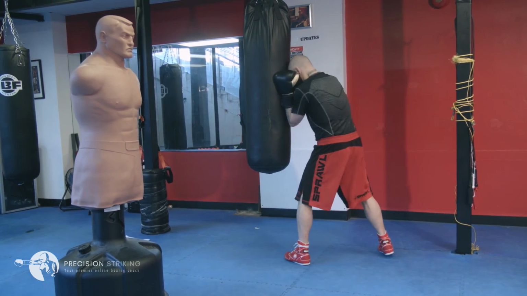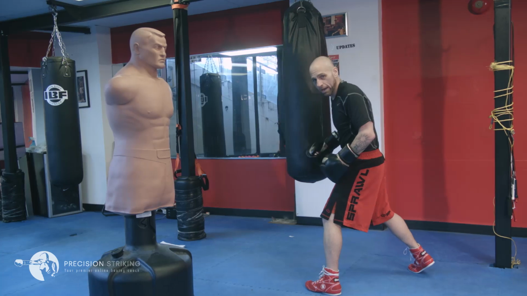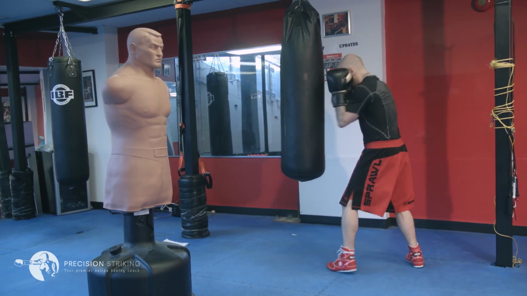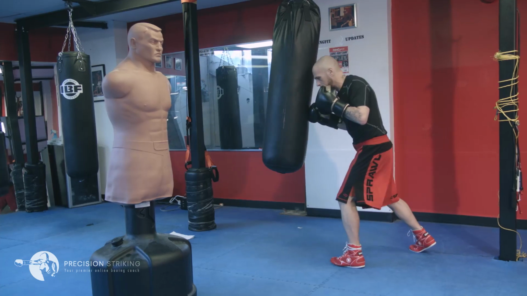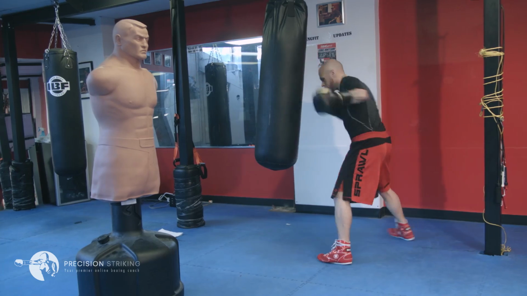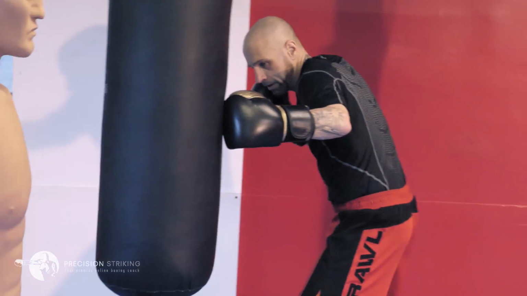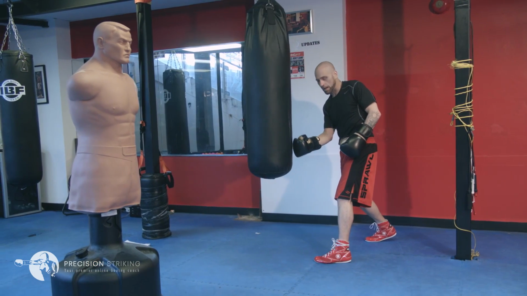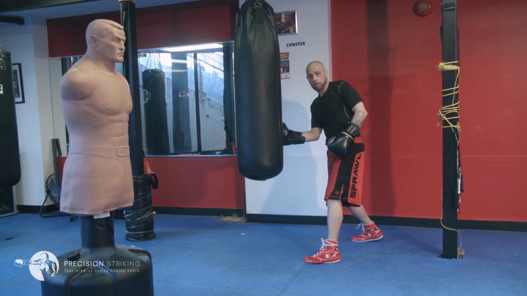If I'm working, I take that little step to create the angle on the inside, and then I can get out this way. Same thing here, if I'm working on the inside, I can go this way as I throw, to create the angle and get that body shot from the inside, taking a step to the side while throwing to create that angle and set up the shot.